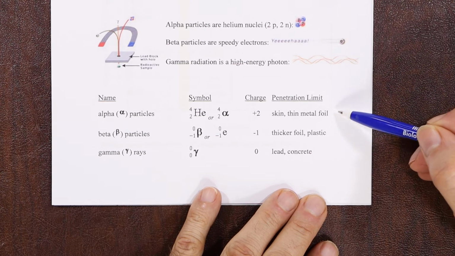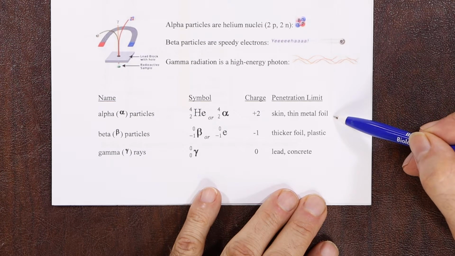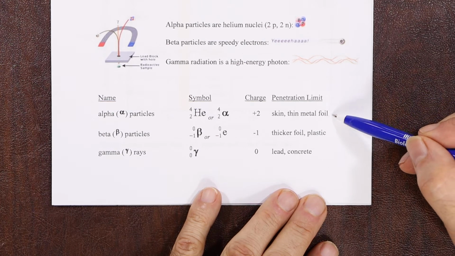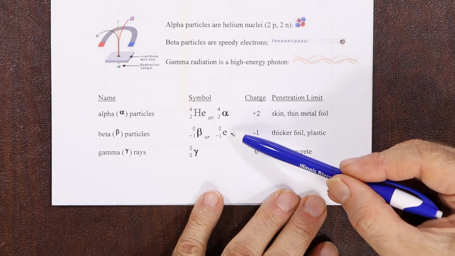And this one in particular, alpha particles were the main cause of radiation poisoning. But you say to yourself, well, how's that possible? Well, they get in the body through contaminated water and contaminated air and dust and things like that. So ingestion of things contaminated with these is what is the problem, okay?